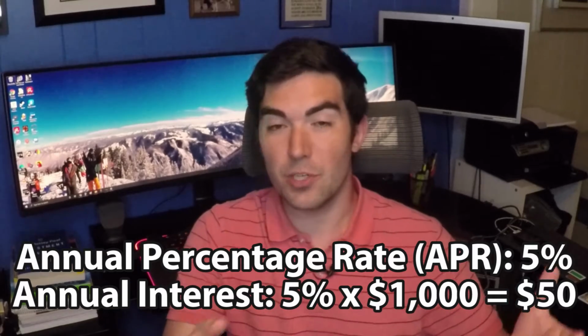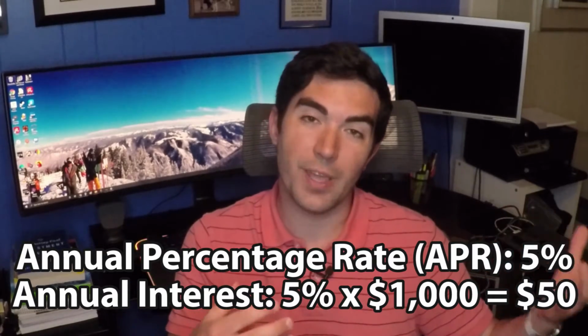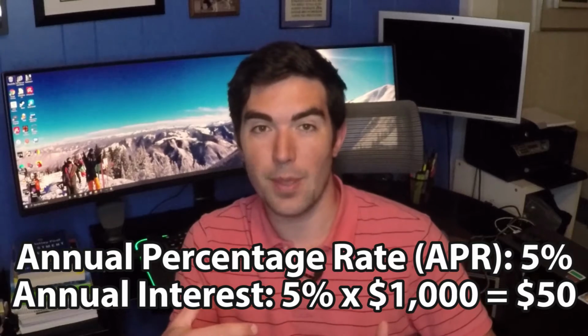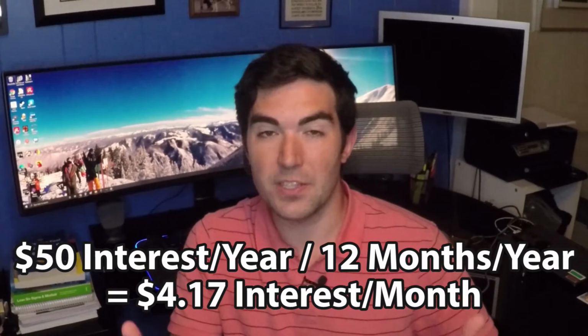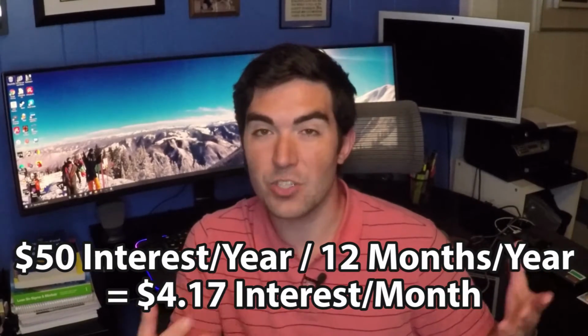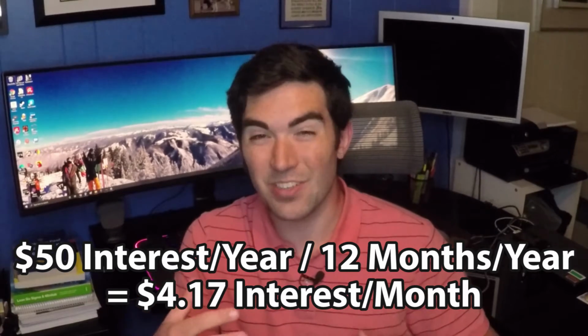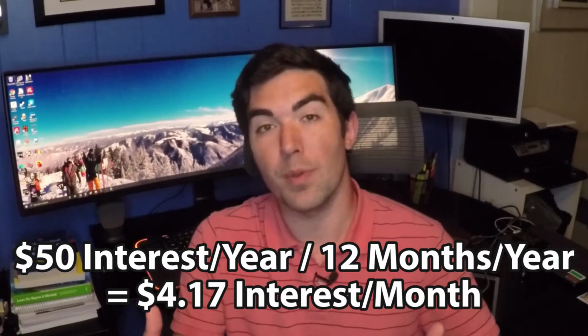And then how that works into your periodic payments is you divide that total annual cost into your periodic payments. So for example, if you're paying once a month, that's 12 payments, you would divide the 50 by 12, and that would give you $4.17 roughly per month that you would pay in the interest.